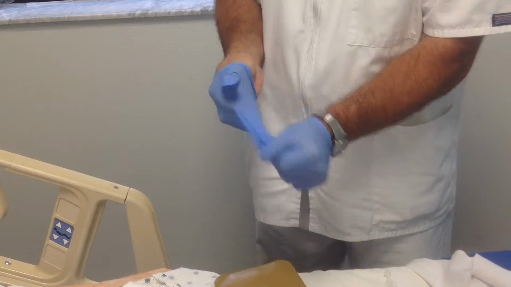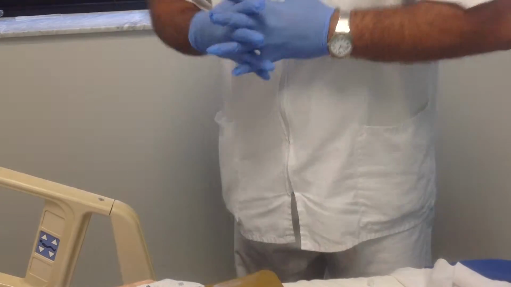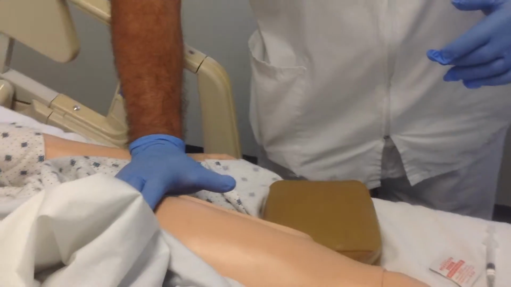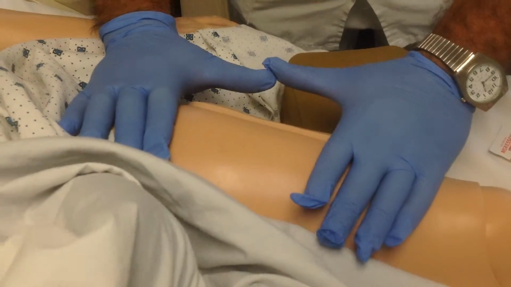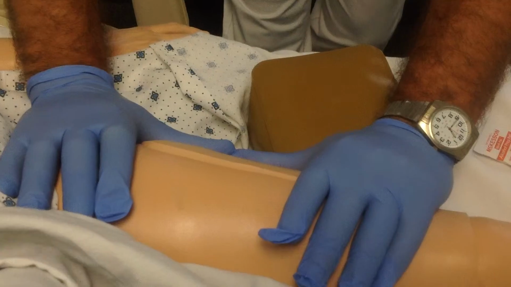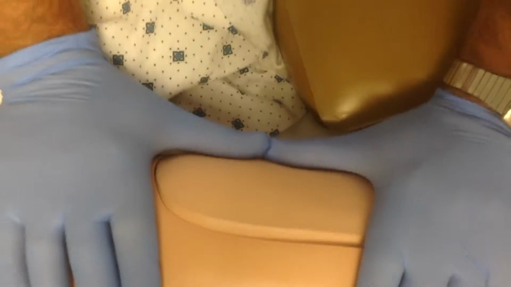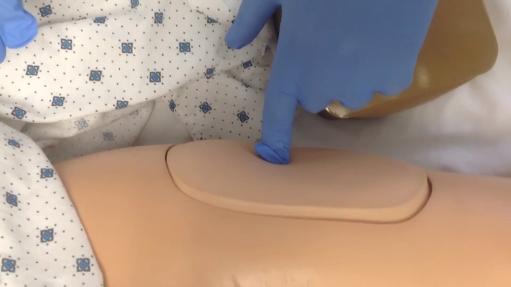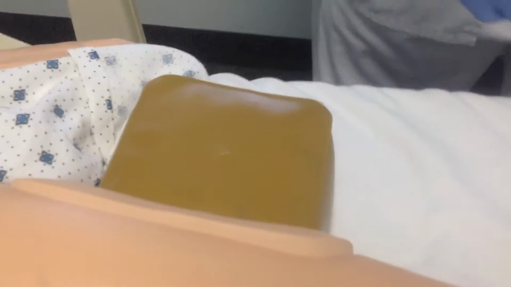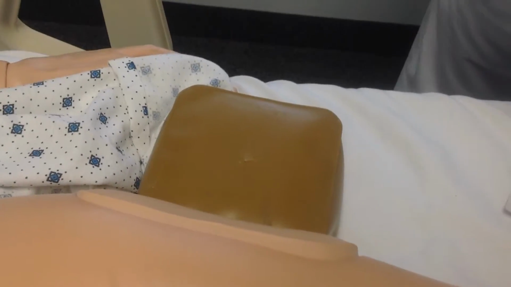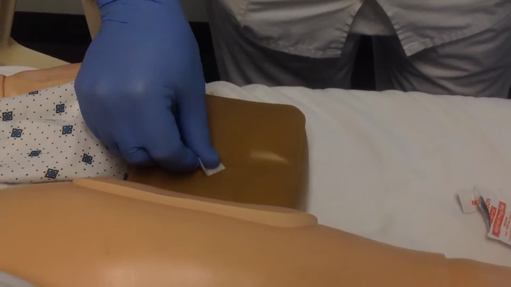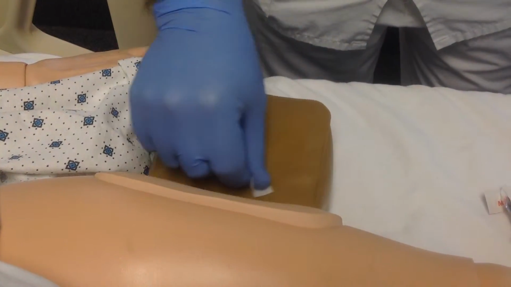Alright, so we're going to go ahead and go under the trochanter and divide into thirds, above the knee and divide into thirds. And you see that area right there, just above my thumbs, would be where we would be giving the injection. Okay? We're going to get ready to give the injection. So first I'm going to wipe, starting around the selected area and working my way out.